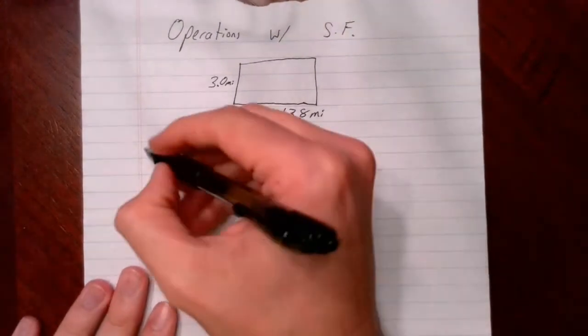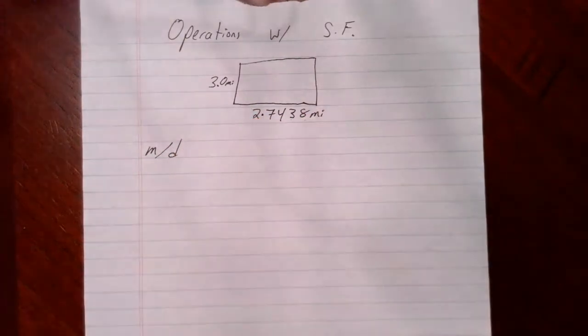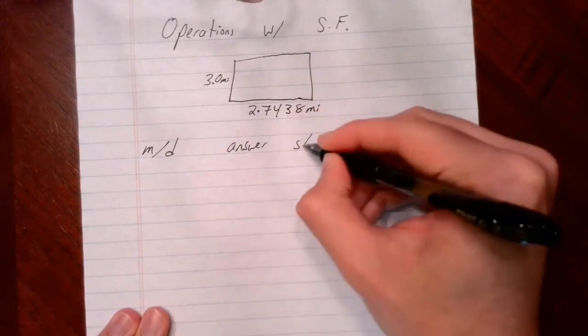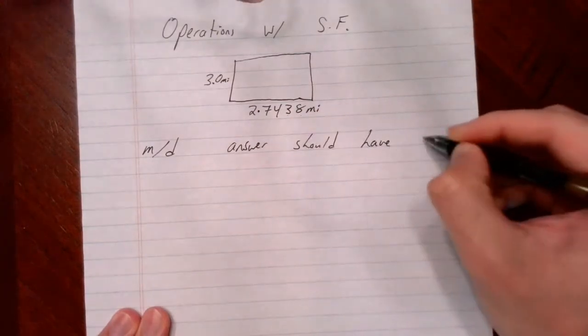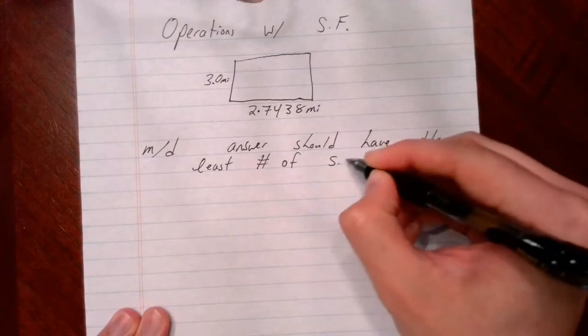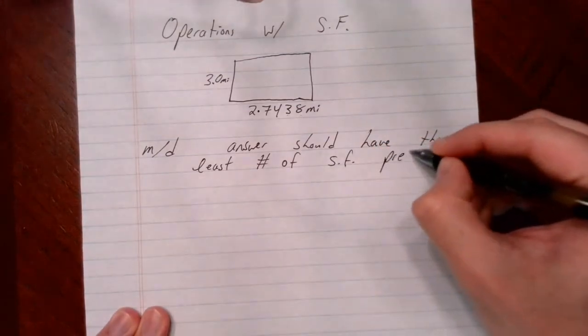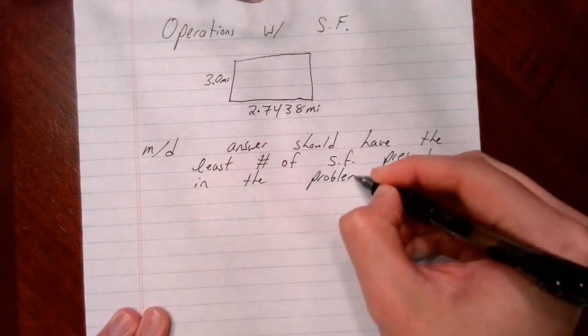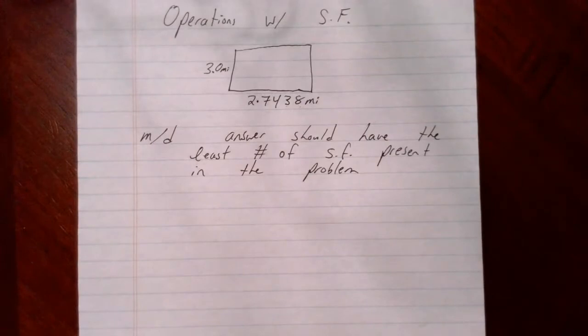So let's start off with multiplication and division. So for multiplication and division, they have the same rule. Our answer should have the least number of significant figures or significant digits present in the problem. Okay. So anytime you're doing a multiplication problem or a division problem with a measurement, which everything in chemistry will deal with is likely a measurement, you need to make sure your answer has the least number of significant digits present in the problem. Let's look at what that means.